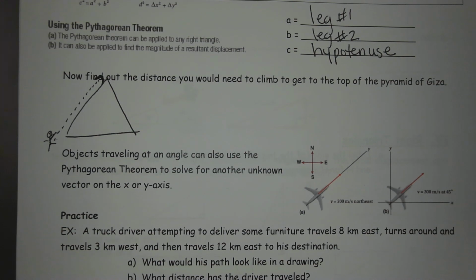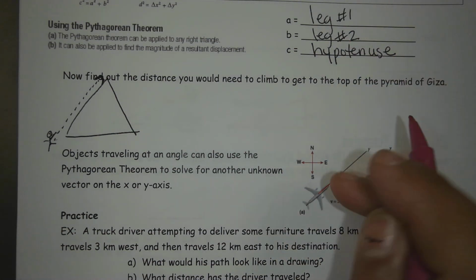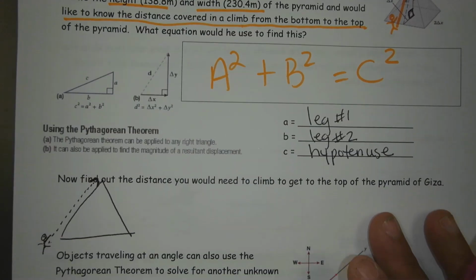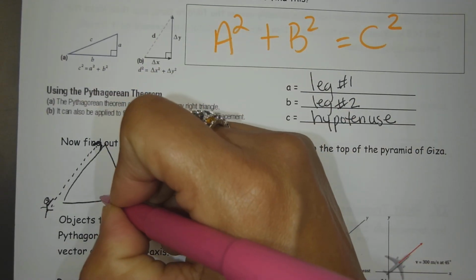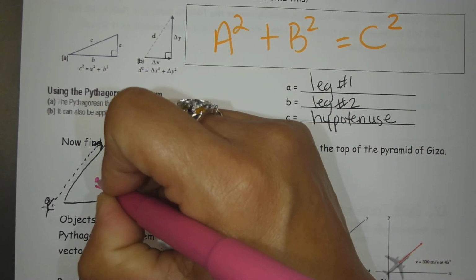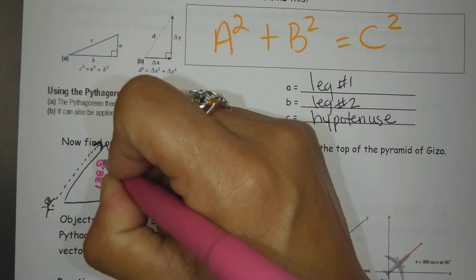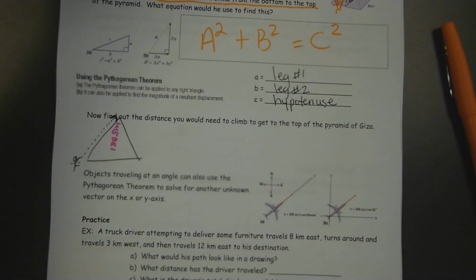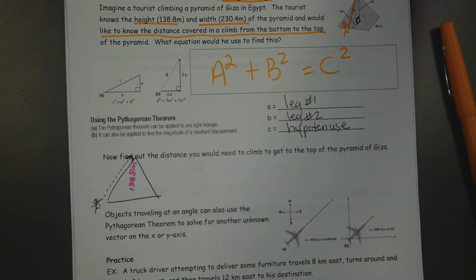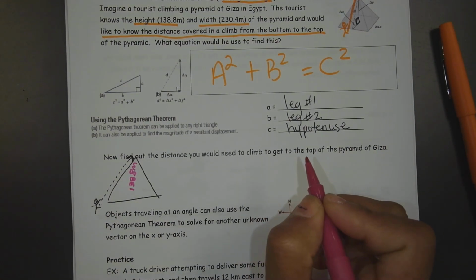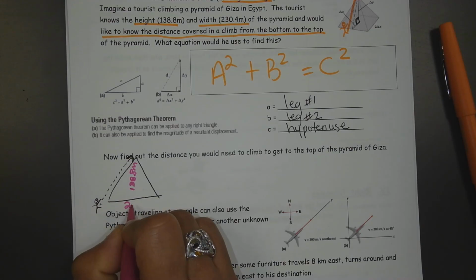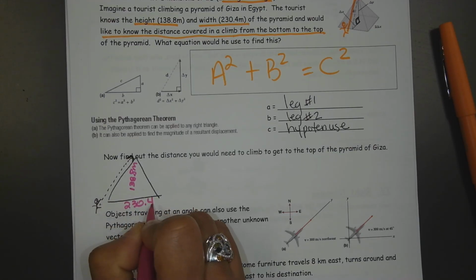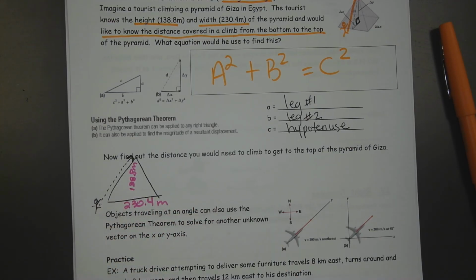They did tell me the height of the pyramid, because they told me up here, that the height of this pyramid is 138.8 meters. They also told me the width of the pyramid. I'm going to zoom out a little bit so we can see those numbers from the top. They told me that the width of the pyramid is 230.4 meters. Thank goodness both of those are in meters. If not, we would need to convert one or the other.